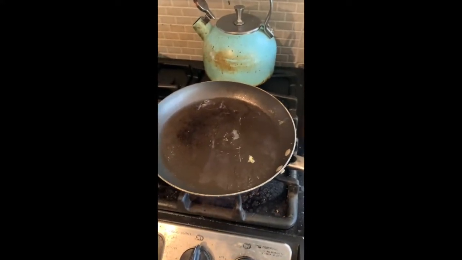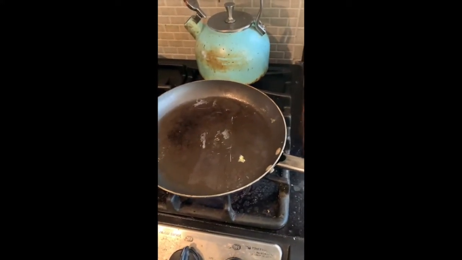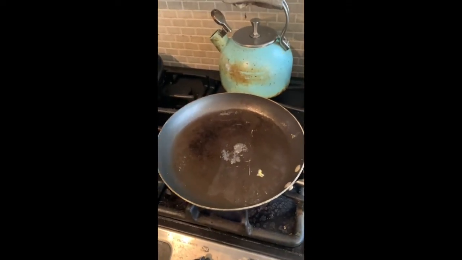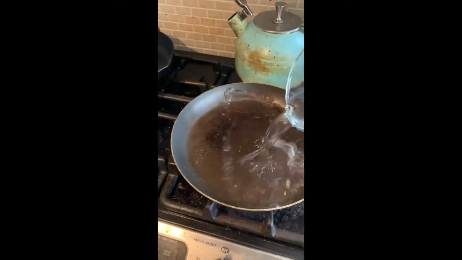Please do not try this at home without adult supervision, okay? This is going to get really hot, and I don't want anybody to get hurt, okay? And I'm going to create a bunch of steam as I do this.